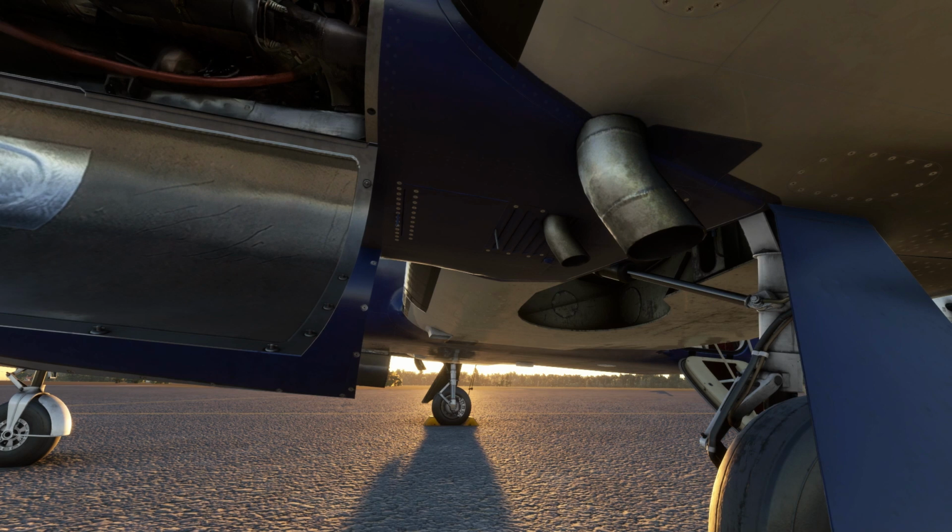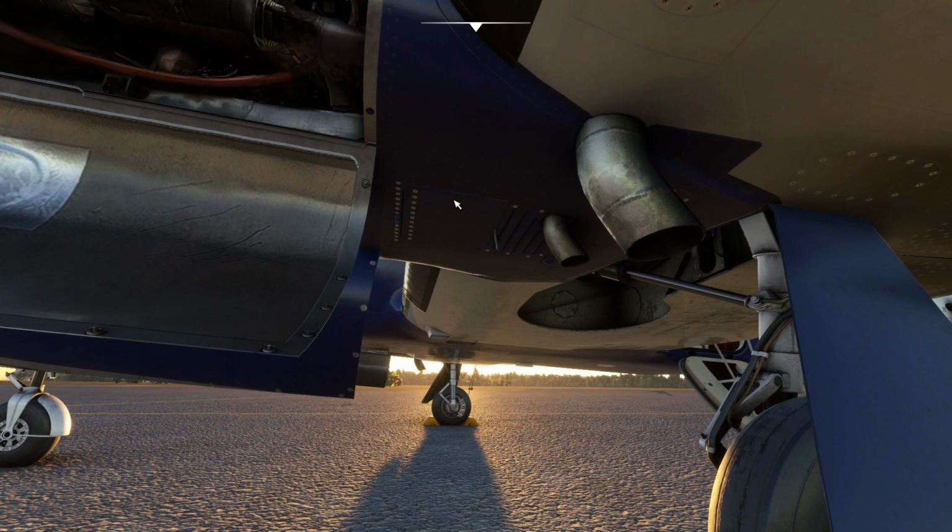You do have a way of changing how much cooling goes into the engine. Now if I go back in, this is the flap, the cowling flap of the engine.